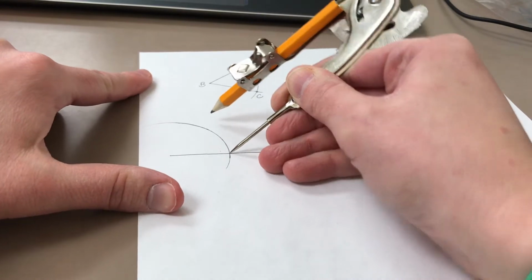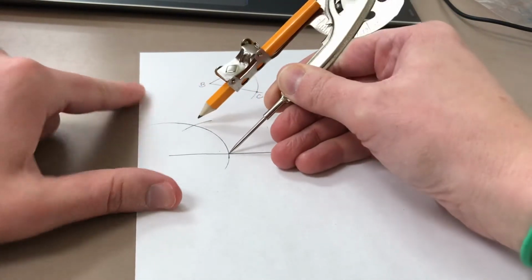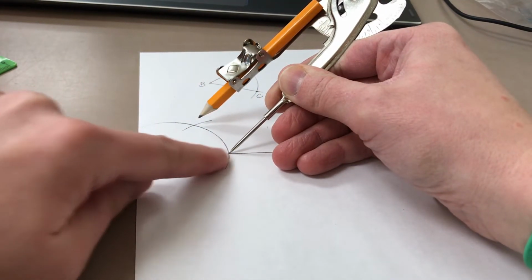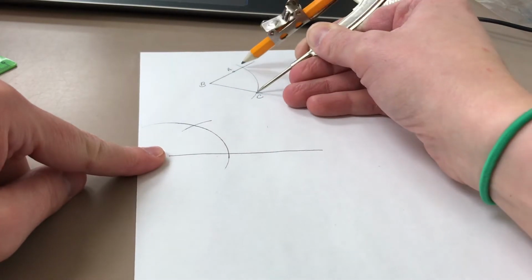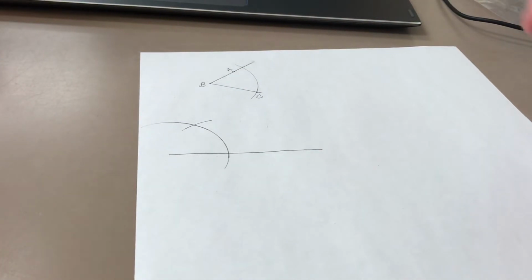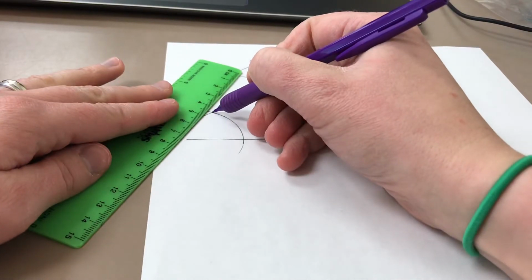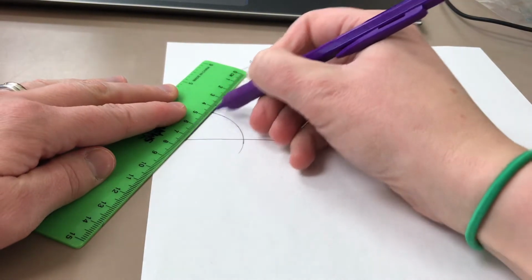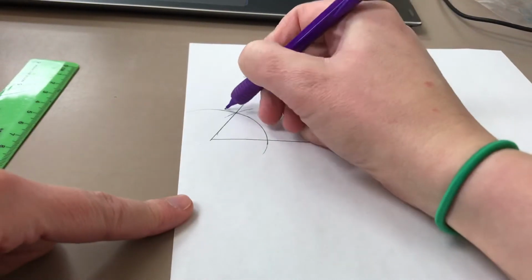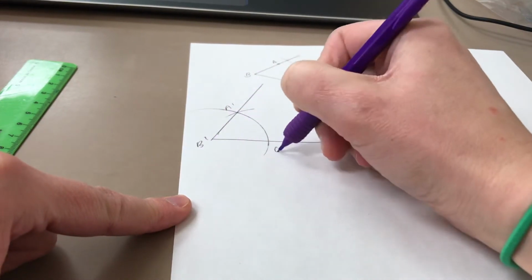Then you come down here, and you make an arc. Notice I placed my compass point at the intersection, not at the vertex, because that's where I measured from. And now, we would go from here to here. And I just copied. So this would be A prime, B prime, C prime.